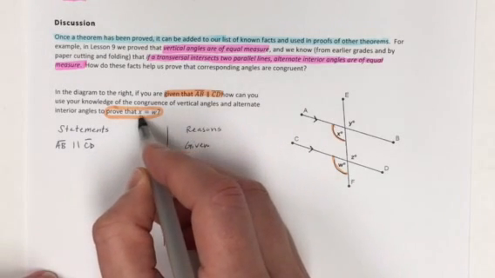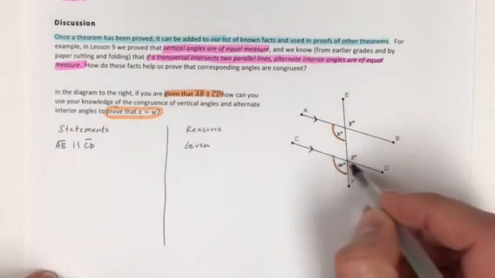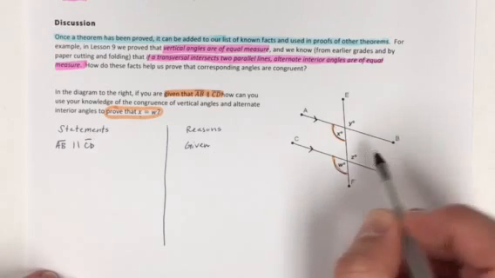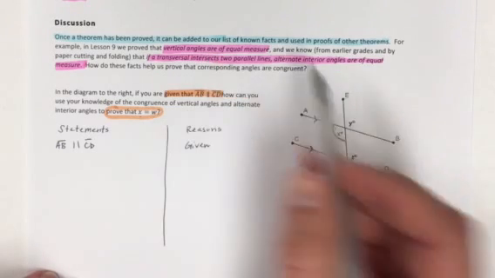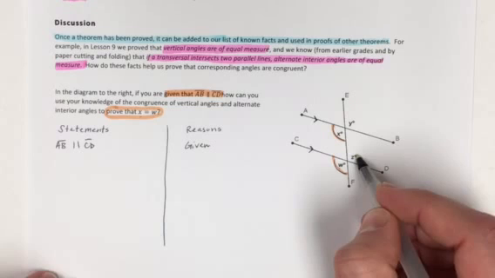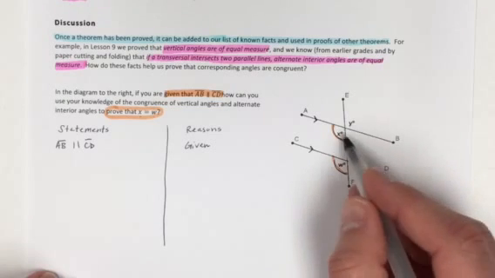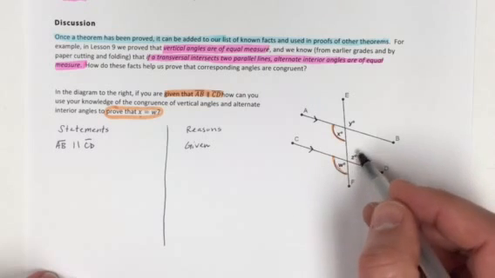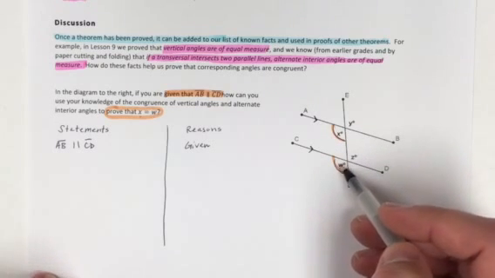But I go back and I want to make sure X is equal to W. What could I start with? Well, if I think in terms of vertical angles, I could say that W is congruent to Z, and then Z is an alternate interior angle to X. So what I'm doing is creating a plan. This is not the only way to do it, but it's one plan that you can look at.